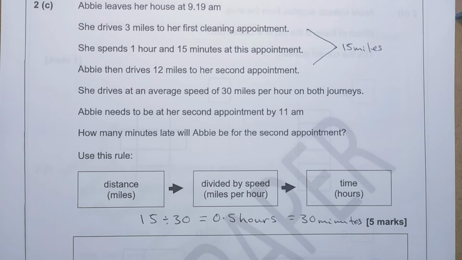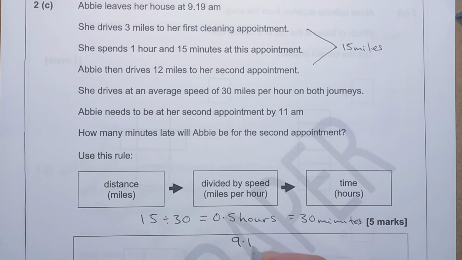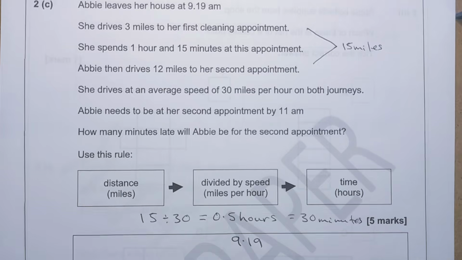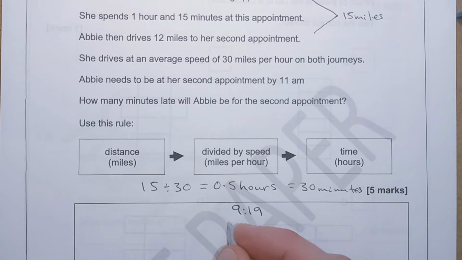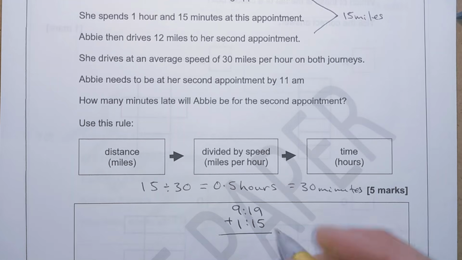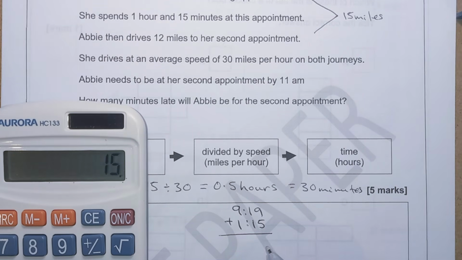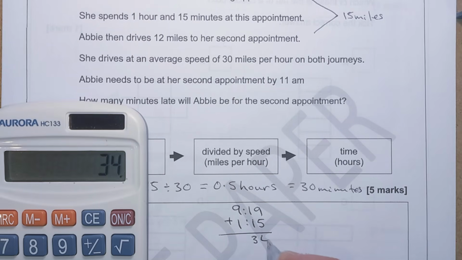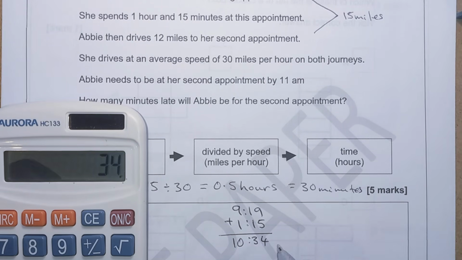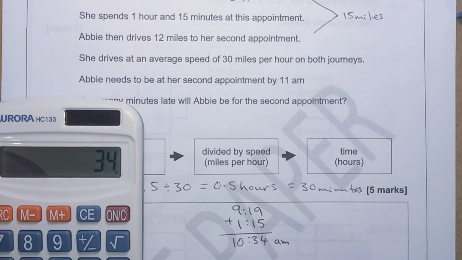We're starting at 9:19. And then she spends an hour and 15 minutes there. So we want to add on 1 hour and 15 minutes. Okay, well, let's do the minutes first. So we've got 19 plus 15, which is 34. And 9 plus 1 is 10. So that takes us up to 10:34, and that's still going to be AM.